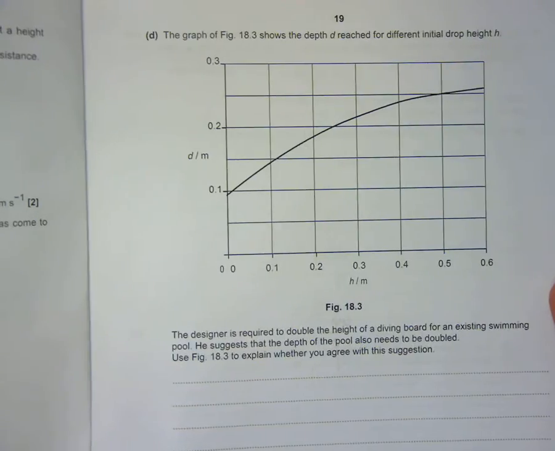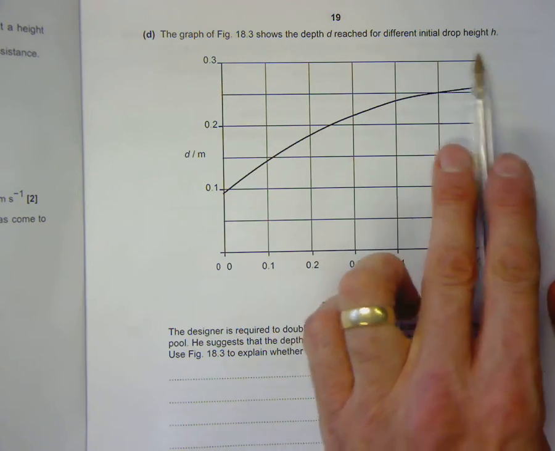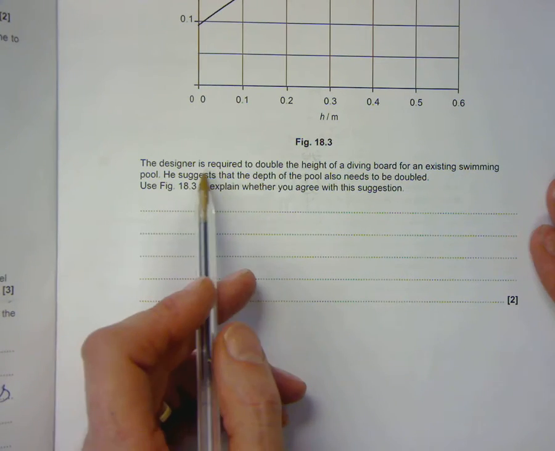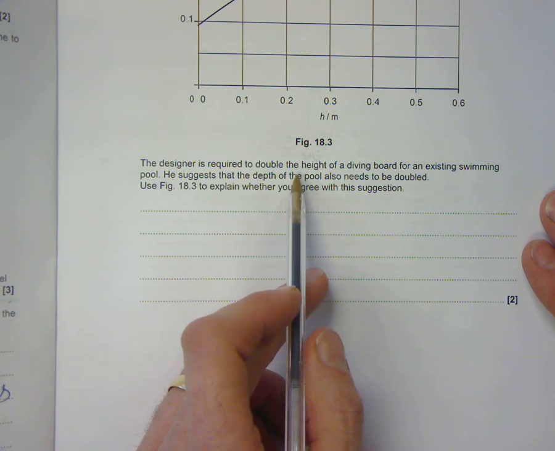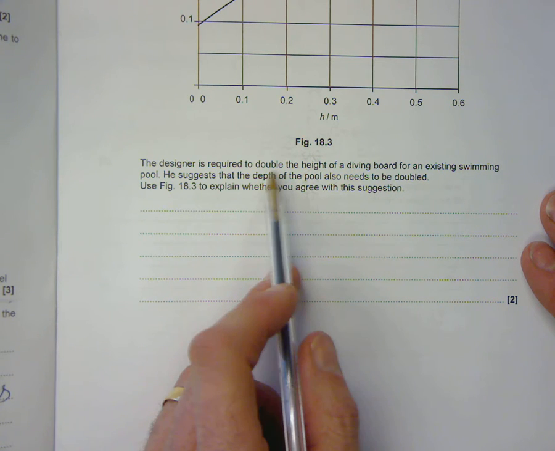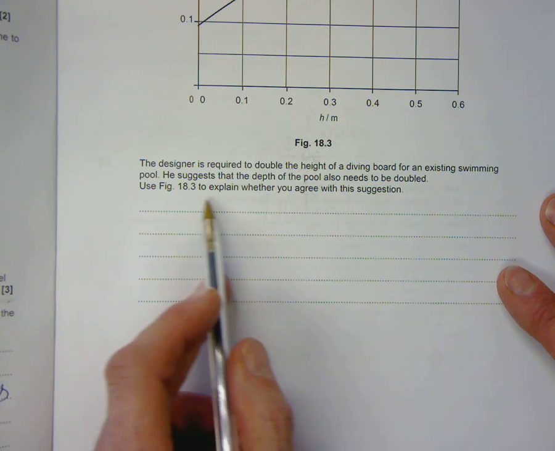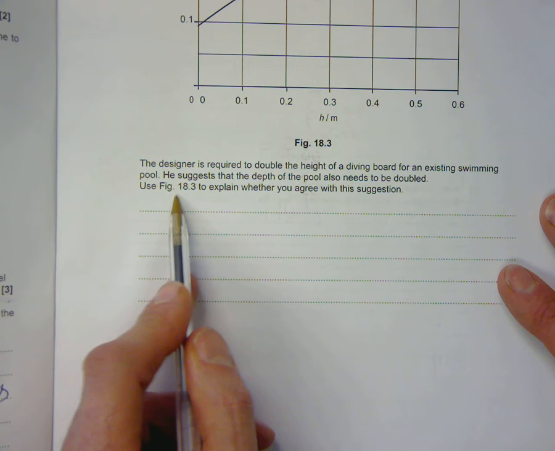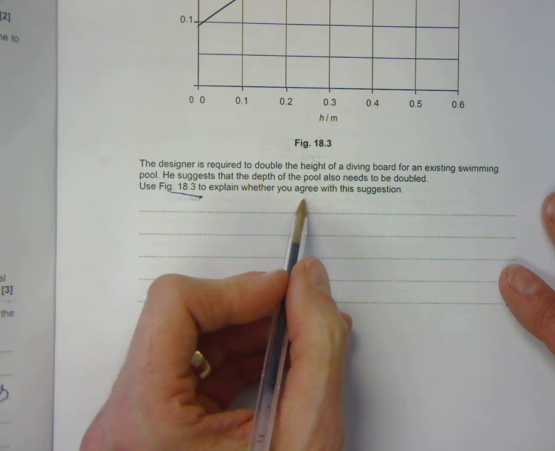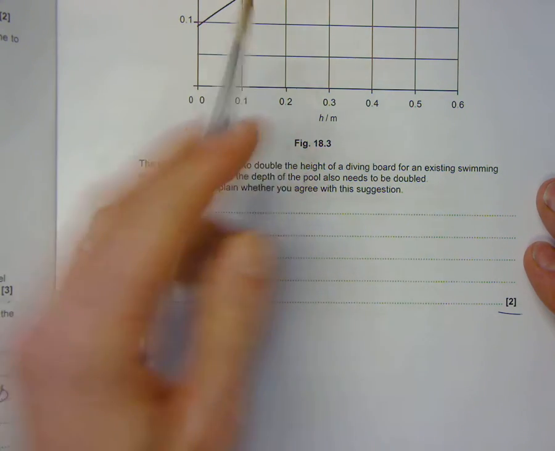Finally, part D. The graph shows the depth reached for different initial heights. The designer suggests you need to double the height of the pool for double the diving height. Is that true? It says use figure 18.3 to explain whether you agree with this suggestion. Again, 2 marks. So obviously it's not the case.